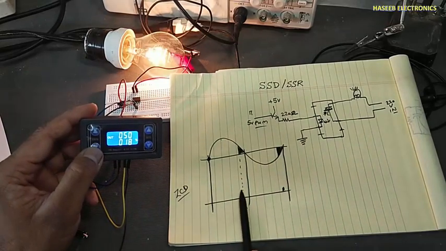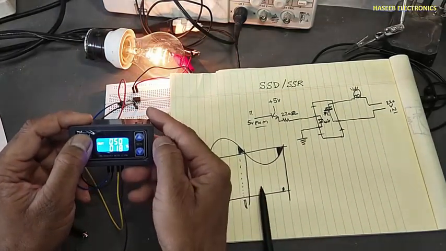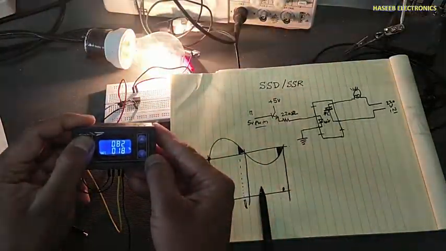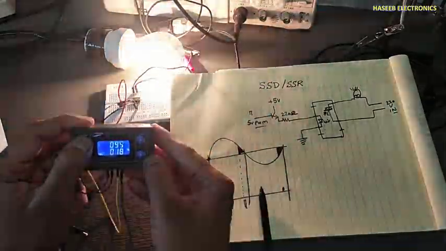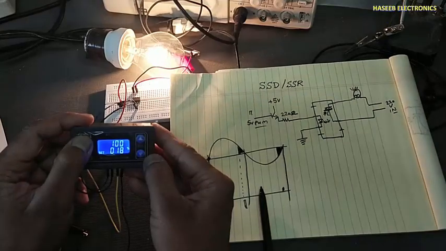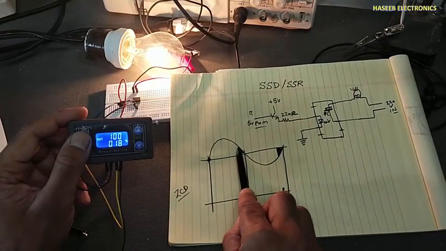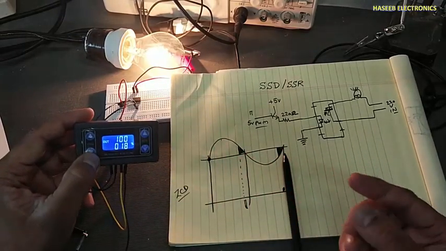After that we can adjust the pulse at any position, and if I switch at exactly 100 Hertz, now we will receive pulse in the positive side and negative side, and this time the RMS value will increase.